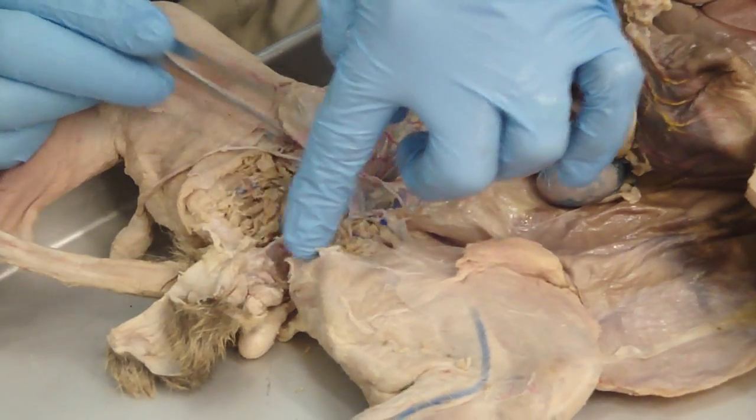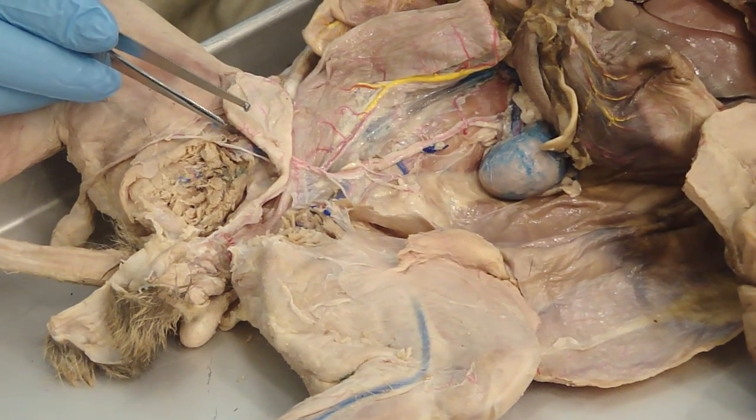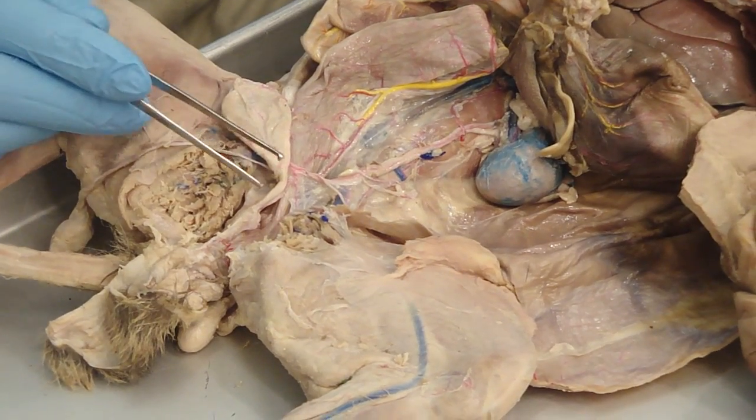So what's going to happen is the testes are going to move down through the inguinal canal into the scrotum. And the question is, how do they do it? Actually, believe it or not, they still don't know, even in humans, how testes descend. There's a couple of hypotheses.